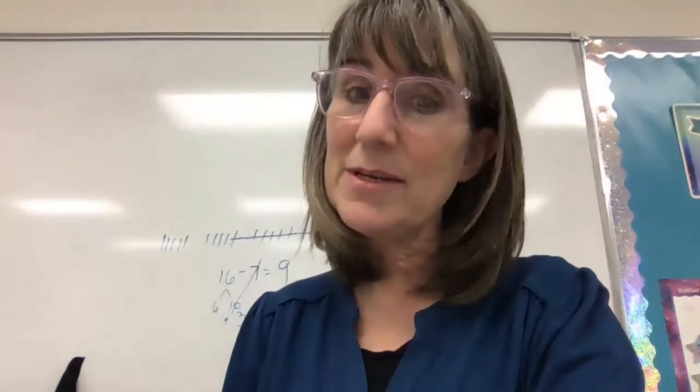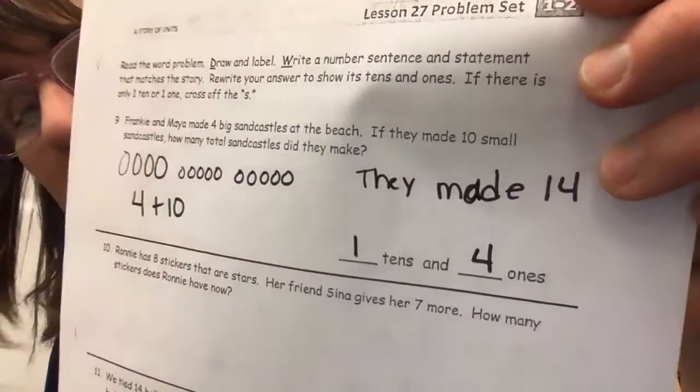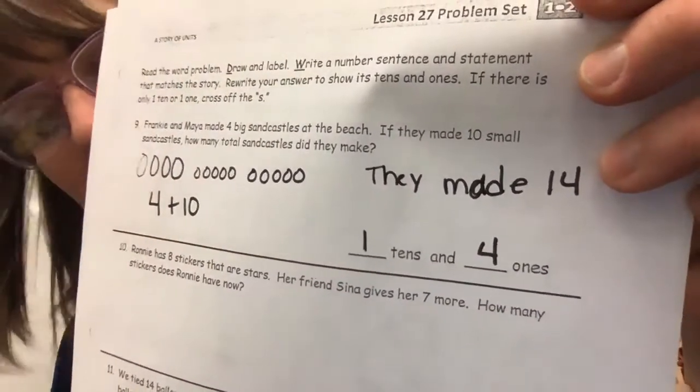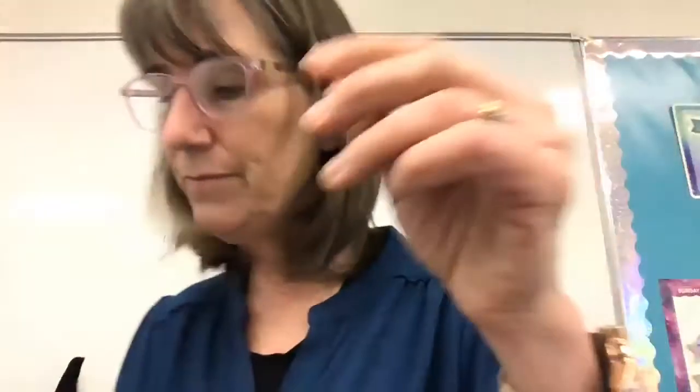Then it also asks us to write the number sentence that matches the story. Oh, a statement. Yeah, it says a statement too. So we can say, how many total sand castles did they make? They made, sorry, I messed up that word, M-A-D-E. They made 14.